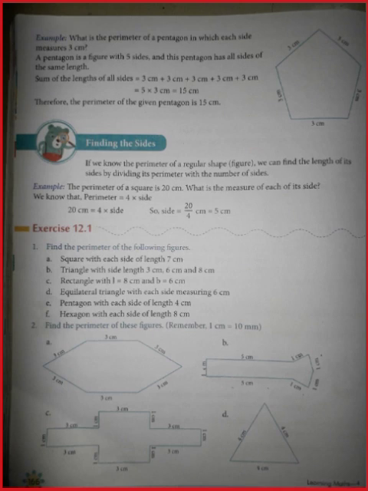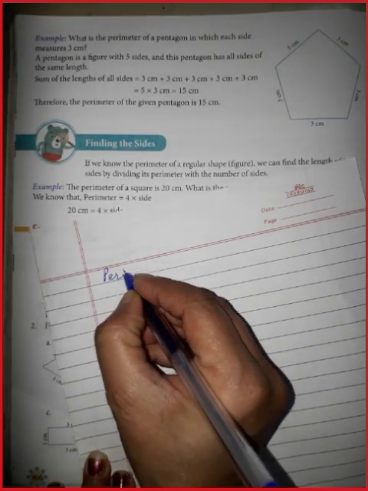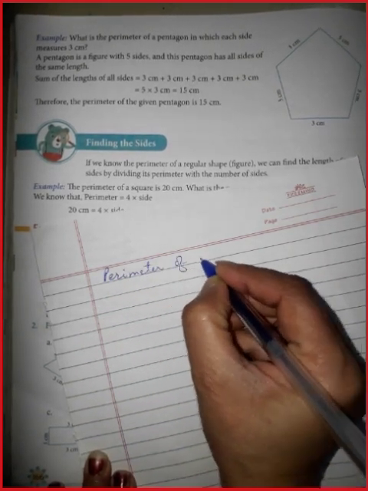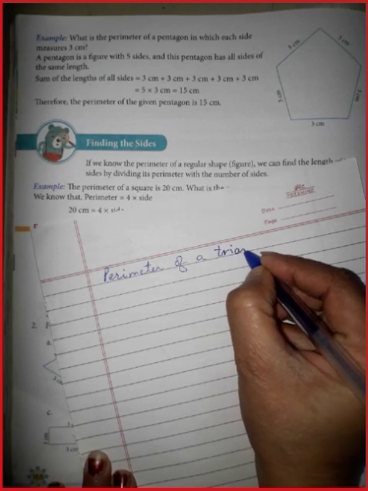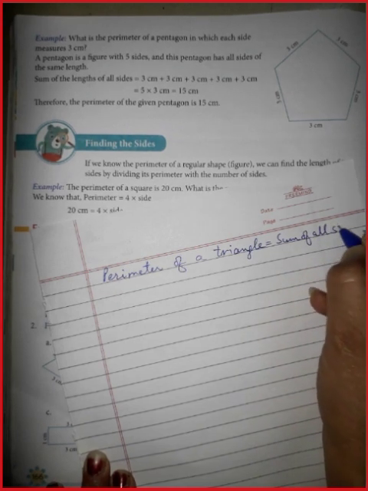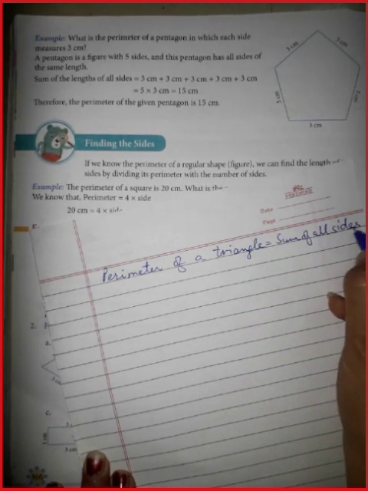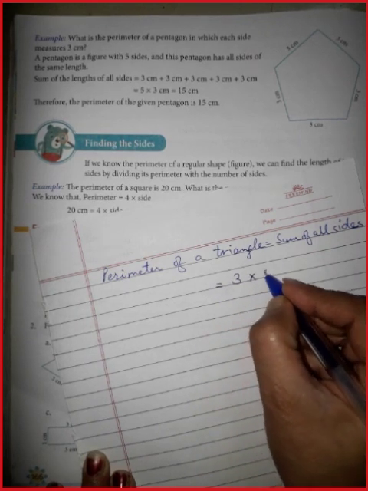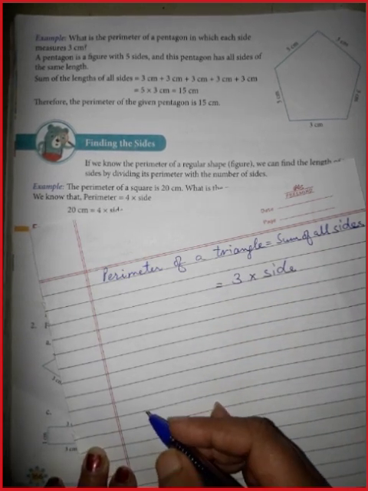So I hope this is clear to you how we have to find out perimeter of a triangle, perimeter of a rectangle and perimeter of a square. Very simple. Perimeter of a triangle is equal to sum of all sides. Clear? If all sides are equal, what we can do? 3 into side. Fine? Is that clear to you?